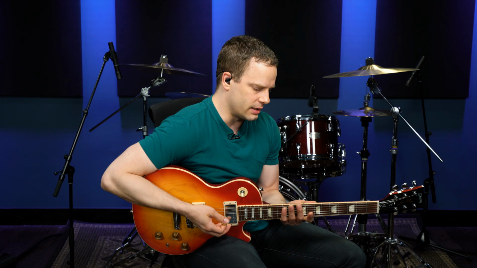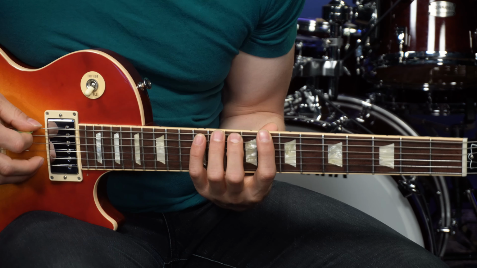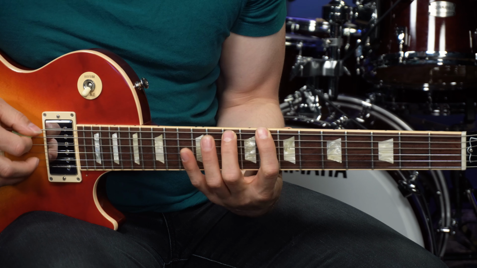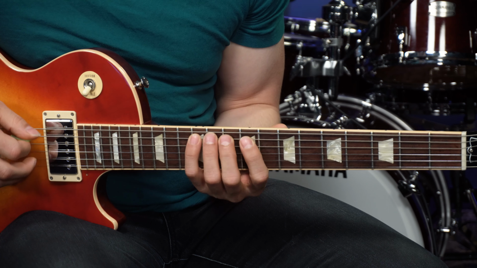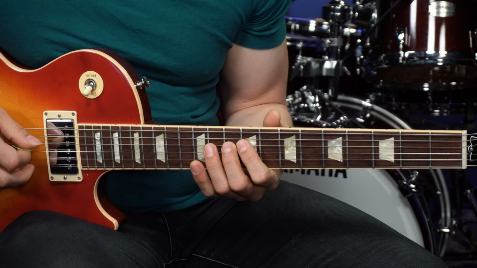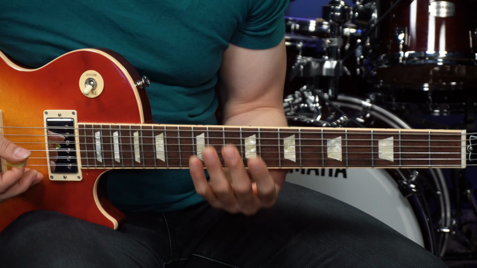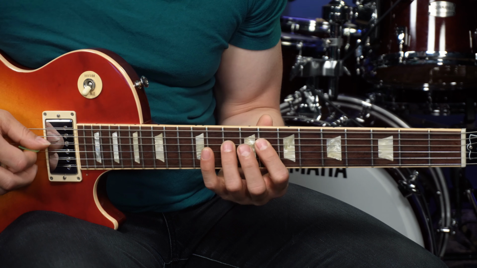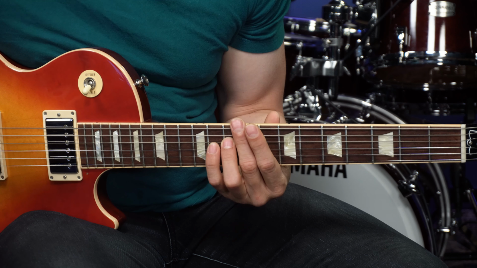Let me just give you a really quick example. Check it out. This is a C major scale. C, D, E, F, G, A, B, C. If we take the 3rd, 6th, and 7th notes and lower them by 1 fret, we end up with the C minor scale, C natural minor. So just say that over and over again, 3, 6, and 7, and you will have a way to create the natural minor scale memorized.